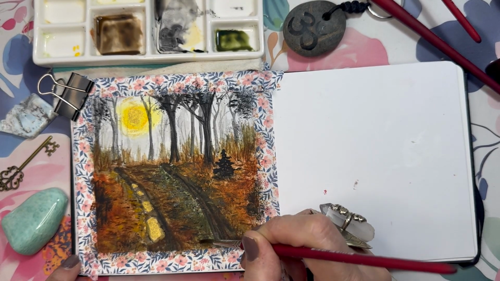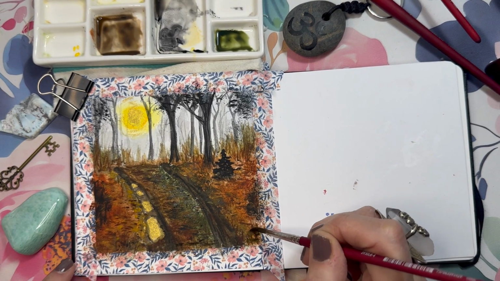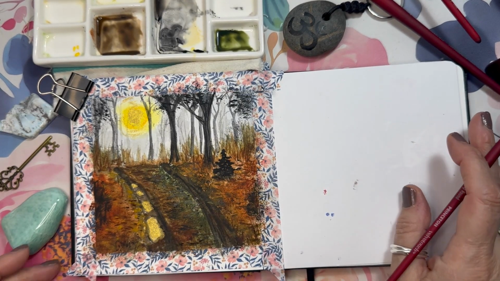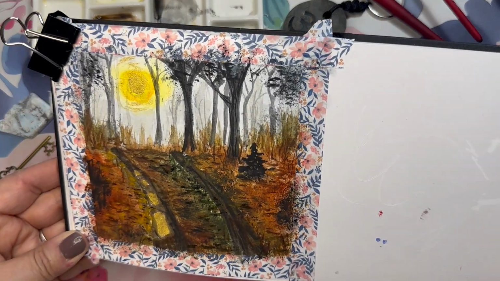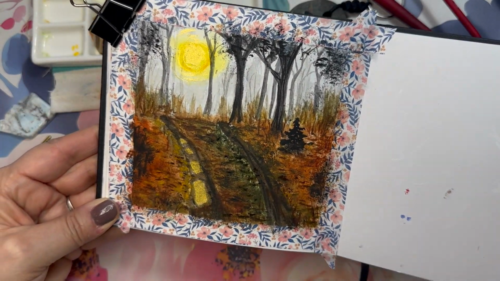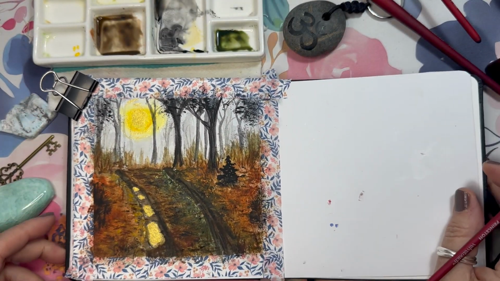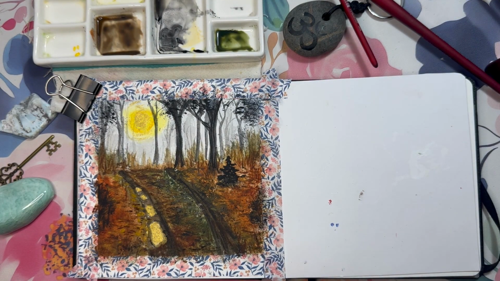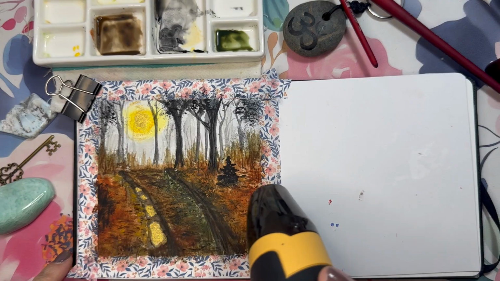Dotterelles. There we go. I think that's it. I better stop. Oh, look at the gold. Oh, that looks so pretty. Let me just dry this off a little bit, and then we'll take the tape off.